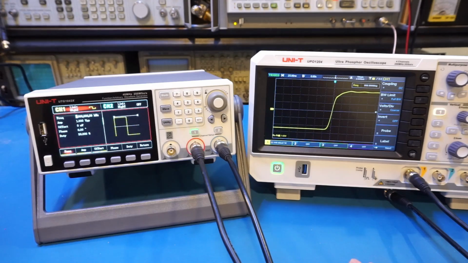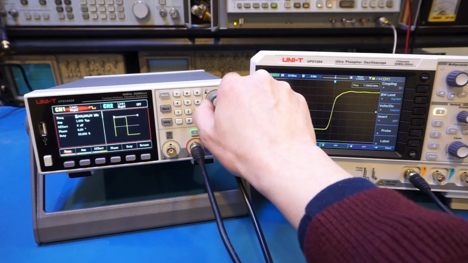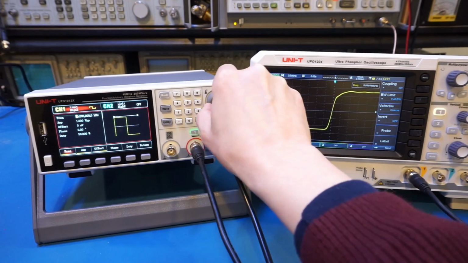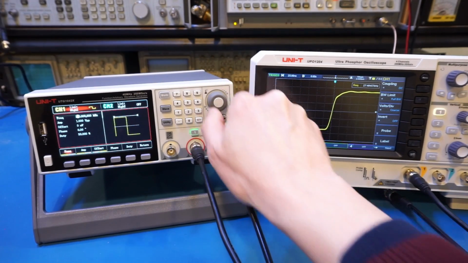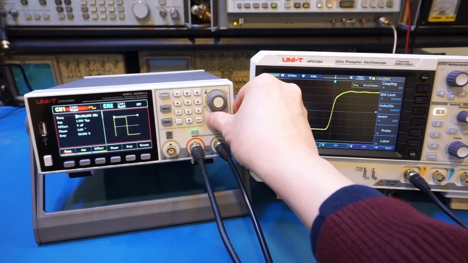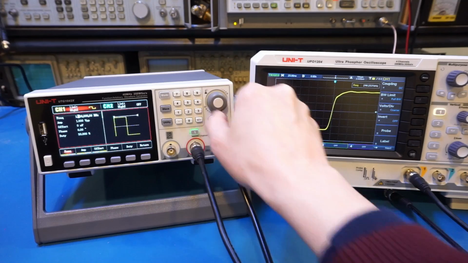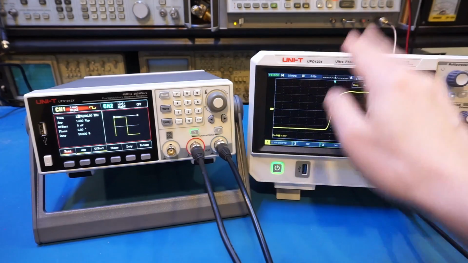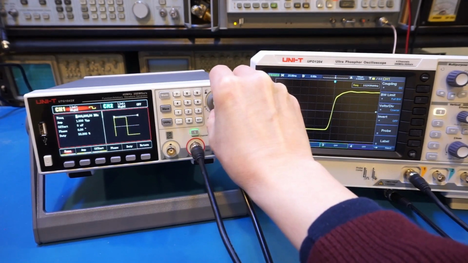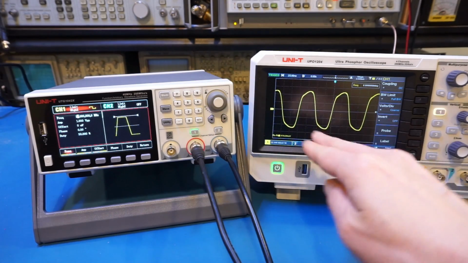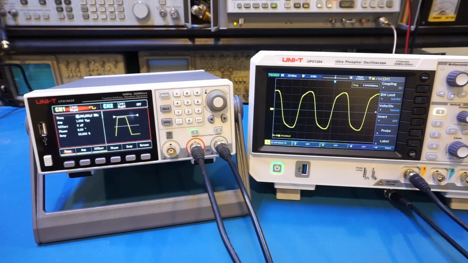So let's go to frequency and let's increase it to 10 kilohertz. Yep, you can see it's not changing. And let's do 100 kilohertz. Still the same. Let's do 1 megahertz. Doesn't seem like the frequency is impacting the slew rate here. So the slew rate essentially is fixed. So now we're at 10 megahertz. You can barely recognize the square wave anymore.